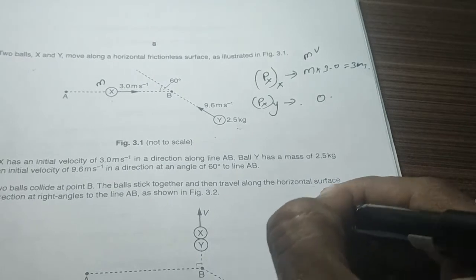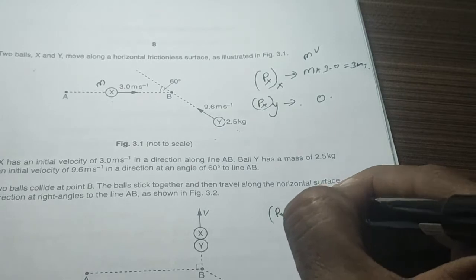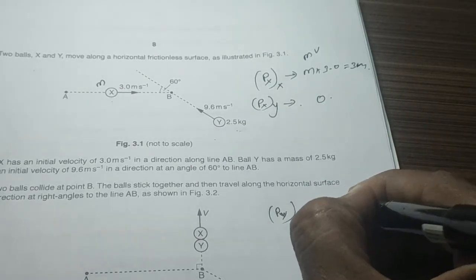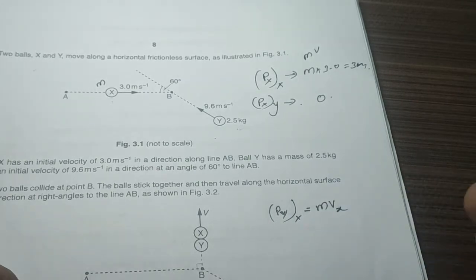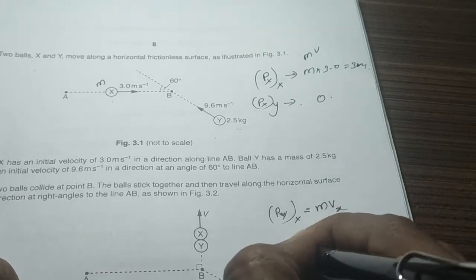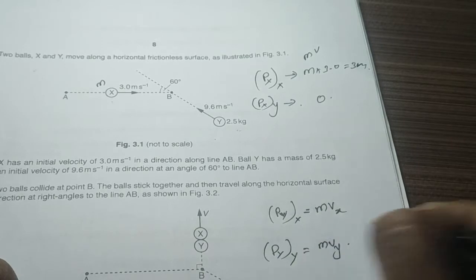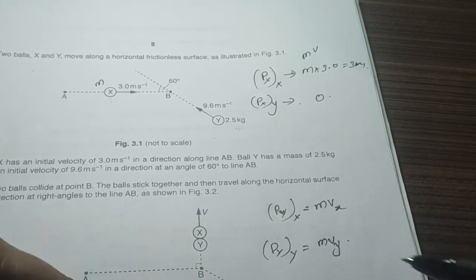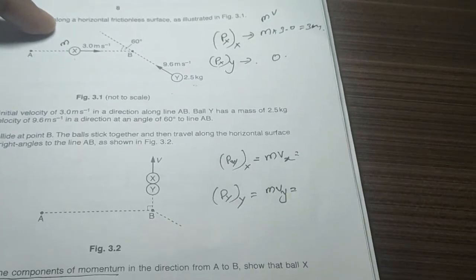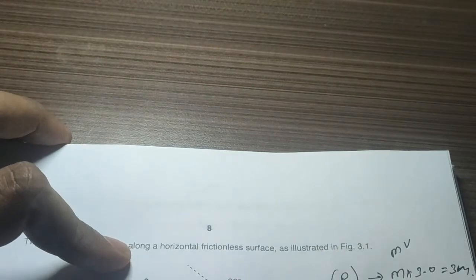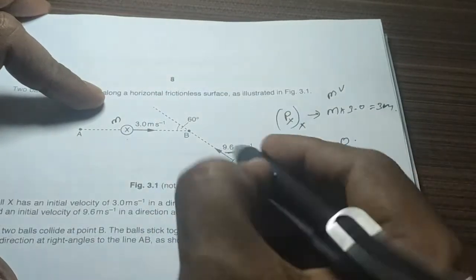Let's talk about the y now. The momentum of y along the x-axis is equal to mass times velocity along the x-axis. That's what is important. And the momentum of y along the y-axis is equal to mass times velocity along the y-axis. Now how do you get Vx and Vy? Let's see here. The velocity is 9.6 meters per second.